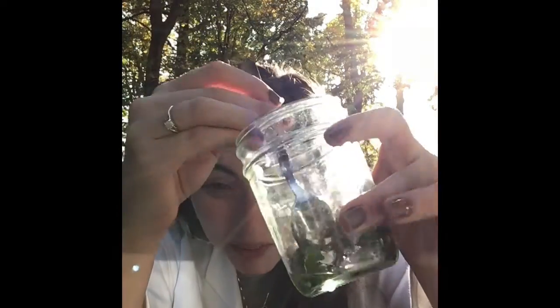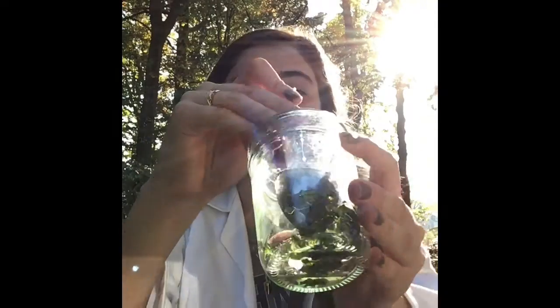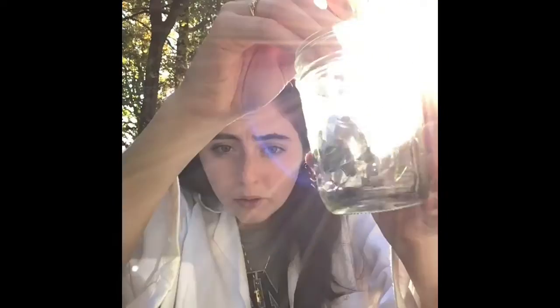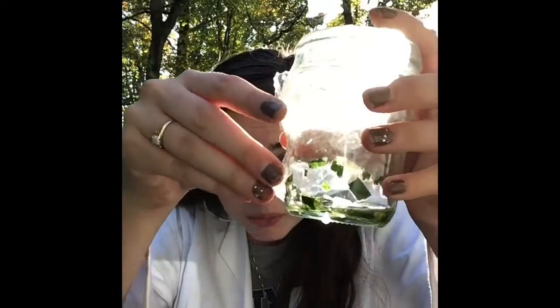Okay, so I have my spoon, and I'm just stirring it around until I see the liquid turn a little green. So there it goes. So the liquid is green. Once you have that, I'm just gonna cover up my jar with some plastic wrap. So here's my jar with the leaves, and I'll do it to the other one too.